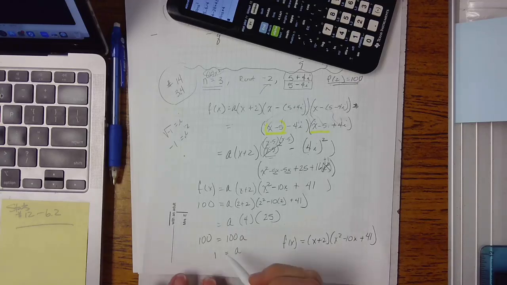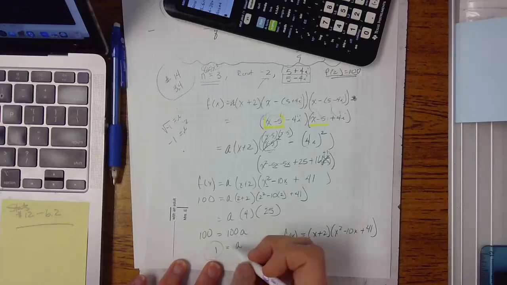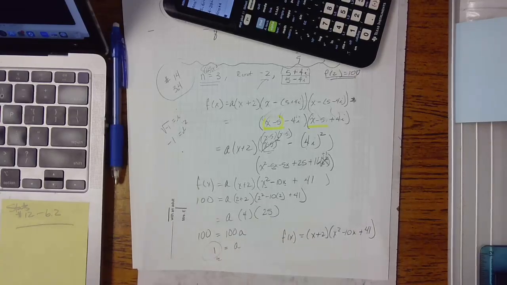If I had a number other than a, and on your test, which you will have coming up, this will be a whole number, so that way it will kind of give you a hint on what you have. Did you get it right?